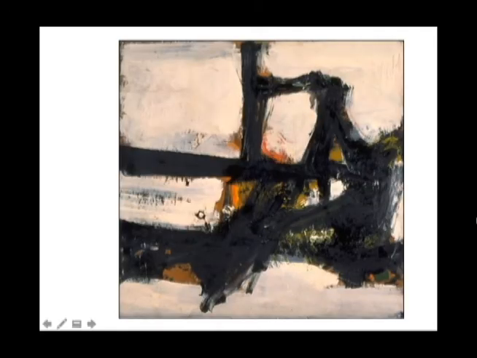The answer to that question is going to be full of abstract considerations. It's going to be full of opinions about how you put paint on, what paint is, what it does, what it can mean. This is a painting by Franz Klein, an abstract expressionist painter.